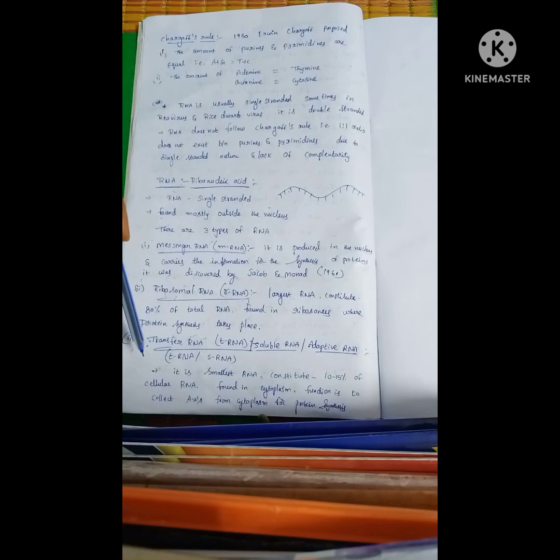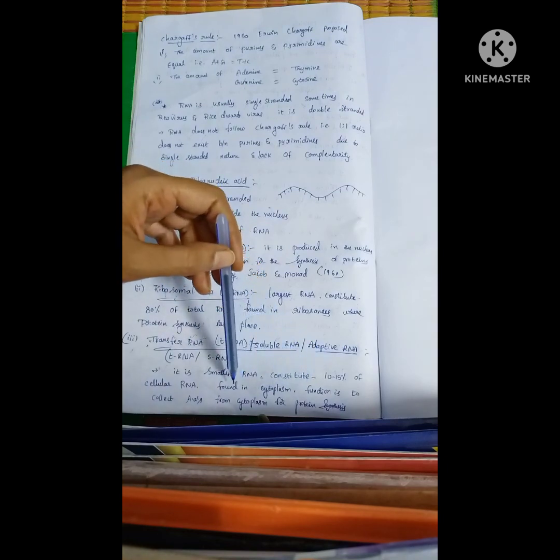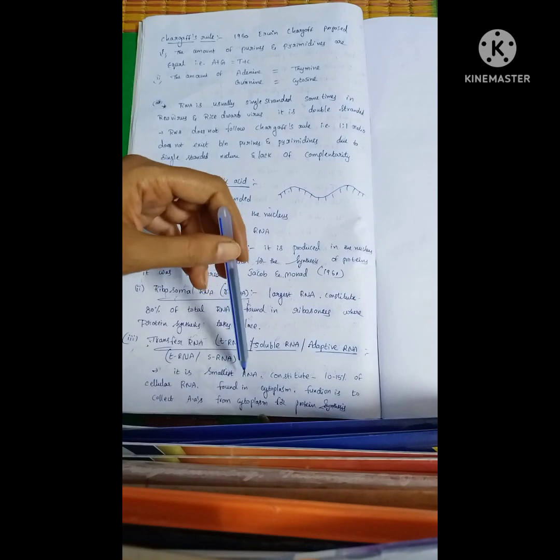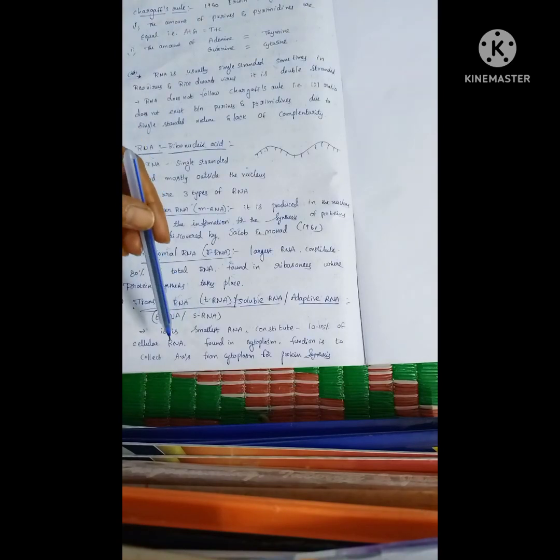And here this tRNA or sRNA is called the smallest RNA because it constitutes only 10 to 15% of the total RNA. And it is found in the cytoplasm. Where is it found? It is found in the cytoplasm. And what is its function? Its function is to collect the amino acids from the cytoplasm.